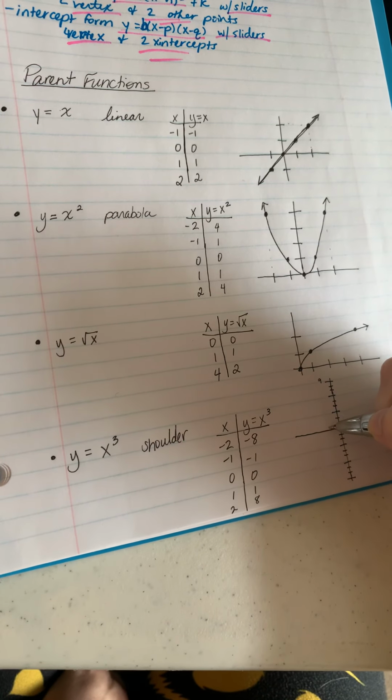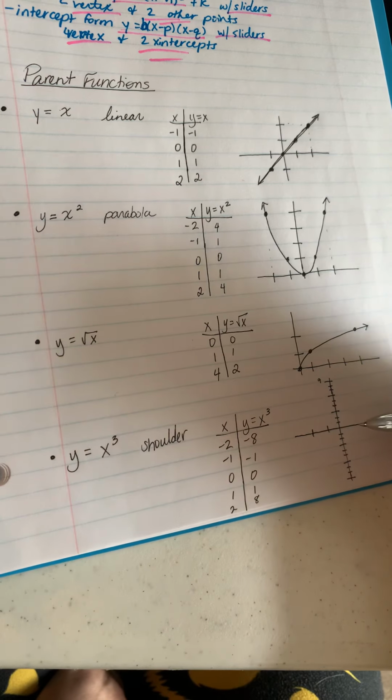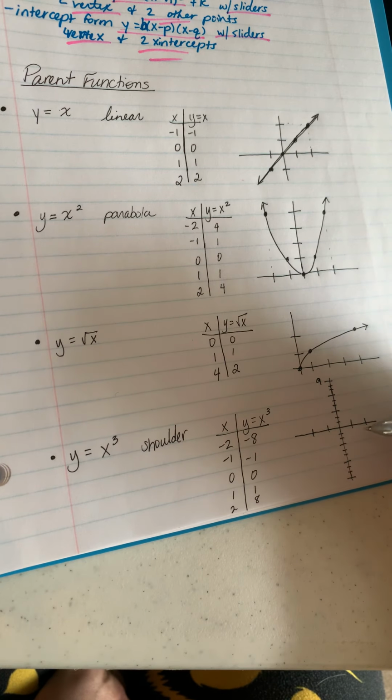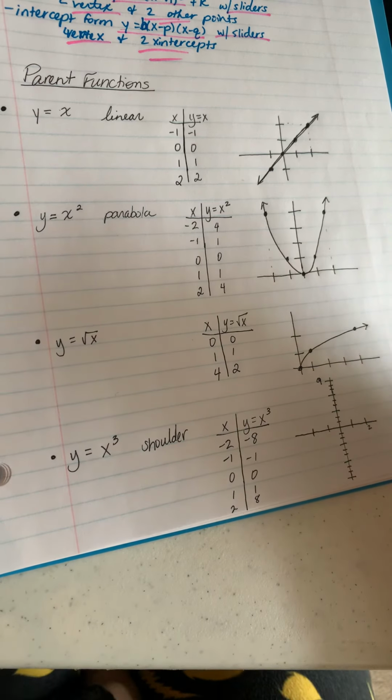All right, and then these I'm going to count 1, 2, 1, 2. And notice I labeled this as 9, or you can just label that as a 1, and then this is a 2 here. I just like to label the outer ones to get out of there.